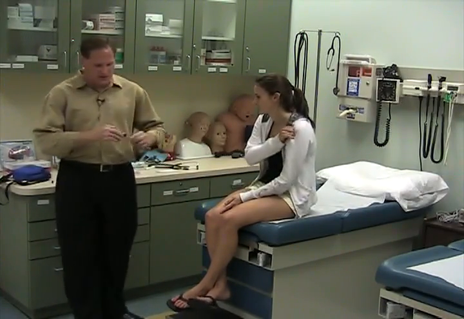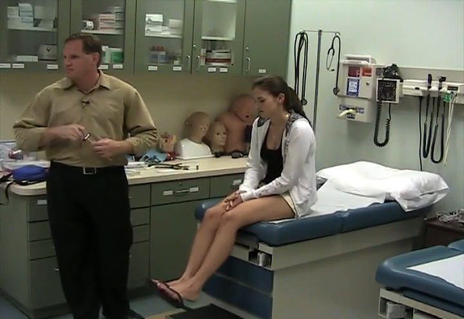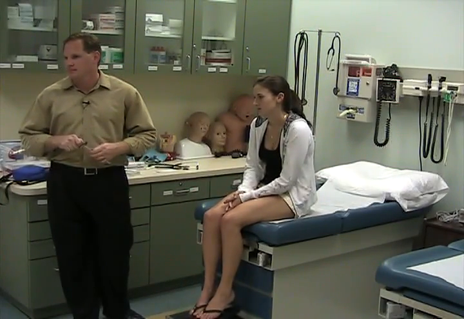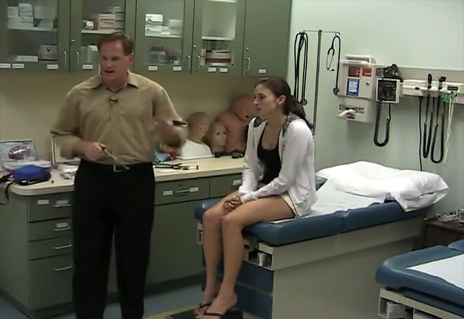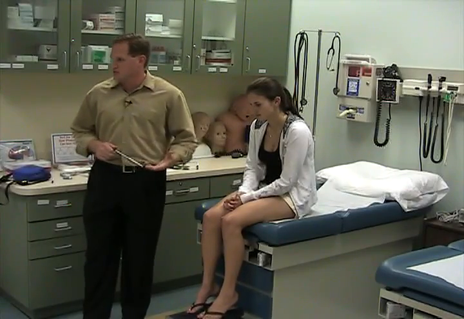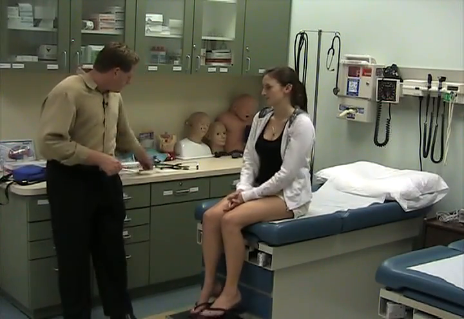All right, what's the next part of sensation that we're going to do? We're not doing temperature. We're going to skip temperature. So now we're going to test the posterior columns. In order to do that, we're going to do position sense, vibration, and one more: tactile discrimination. All right.